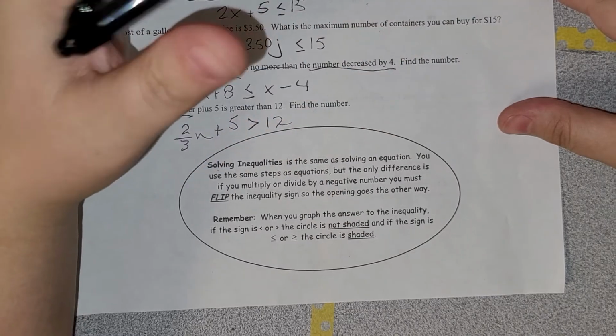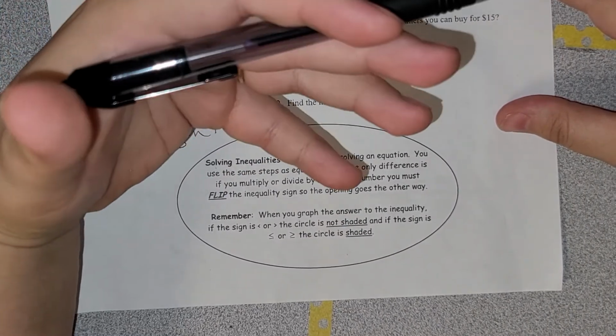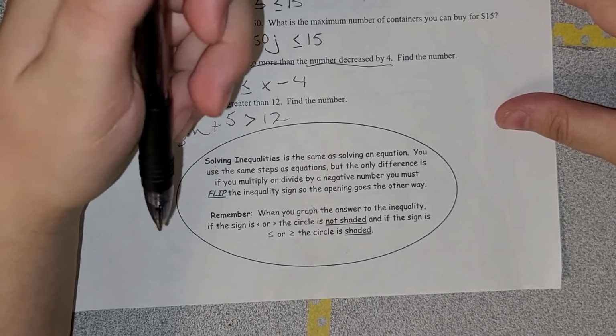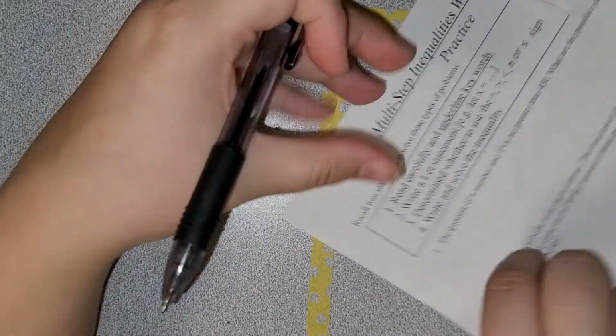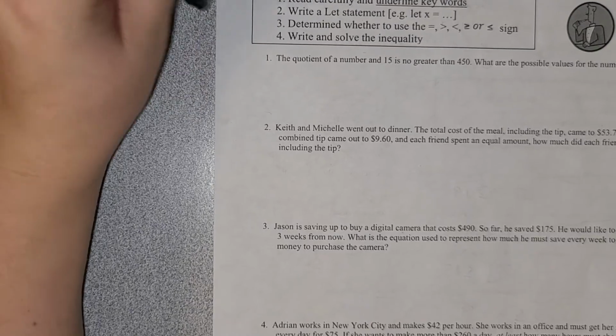Use the same steps. Only difference is if you multiply or divide by a negative number, you must flip the inequality sign so the opening goes the other way. Please remember to graph the inequalities. You've got the back of this page for practice and then a homework page.